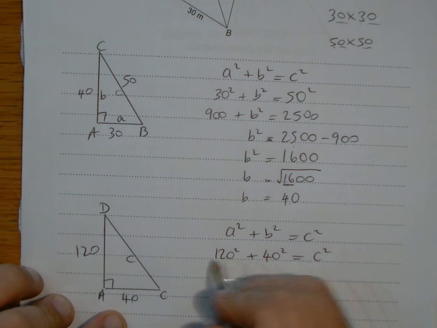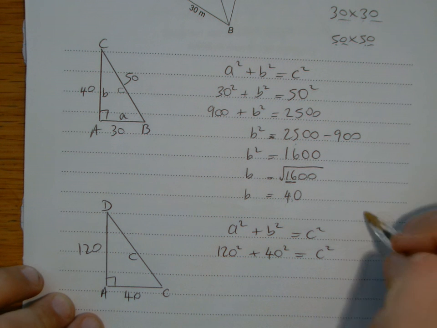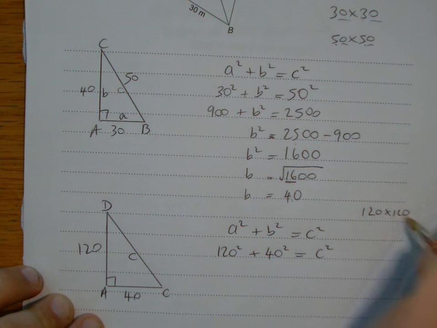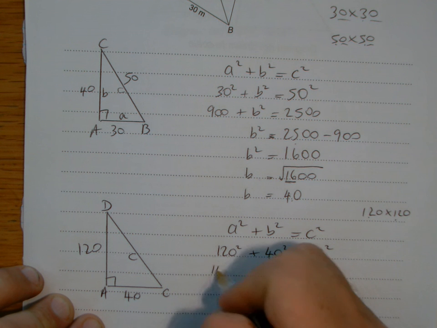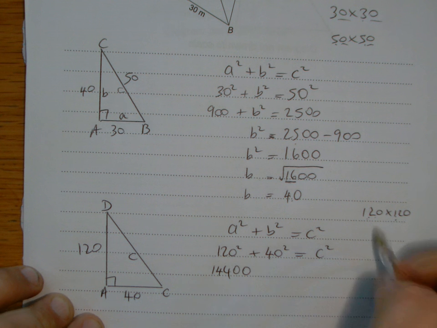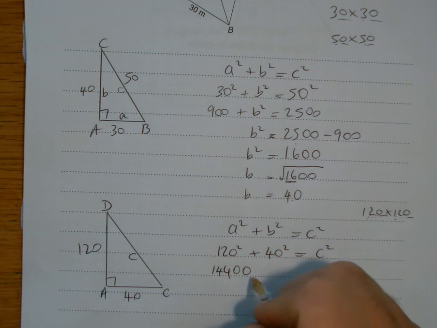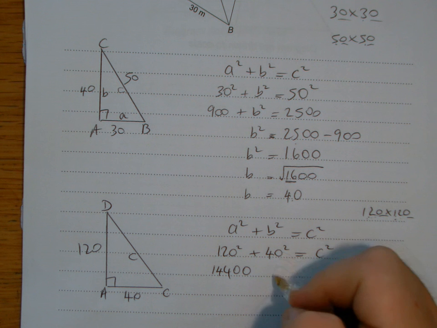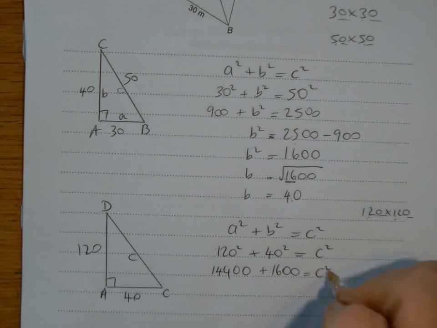You work each of these out separately. 120 squared is just 120 times 120, and 12 times 12 is 144, then add the 2 zeros, so you get 14,400. And then 40 squared, well we saw that earlier, is 1,600, and that equals the C squared.